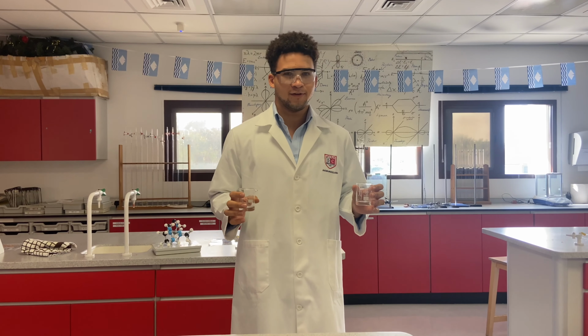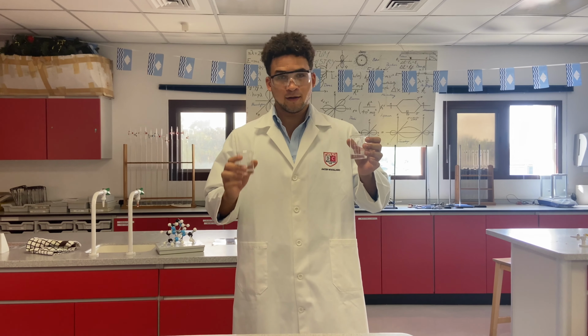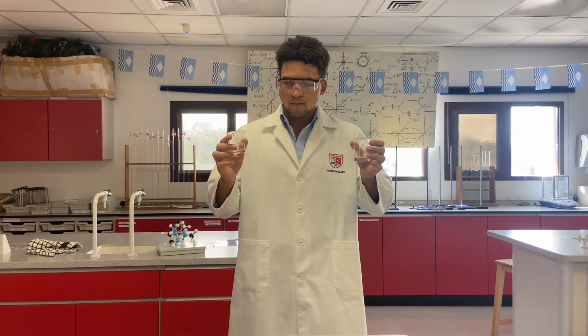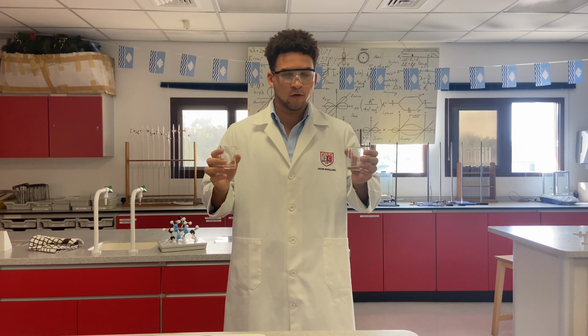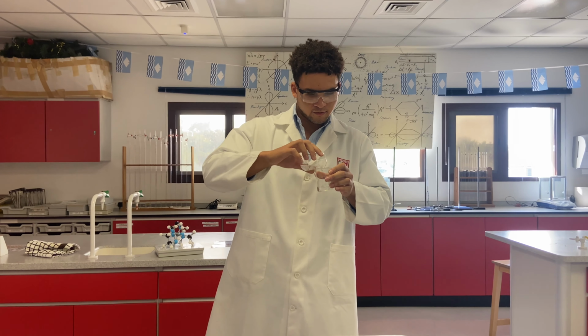An important type of reaction to know is a displacement reaction. Here I've got potassium iodide and chlorine water. Basically just chlorine dissolved in water. Now, if I mix them together, we should see a colour change.